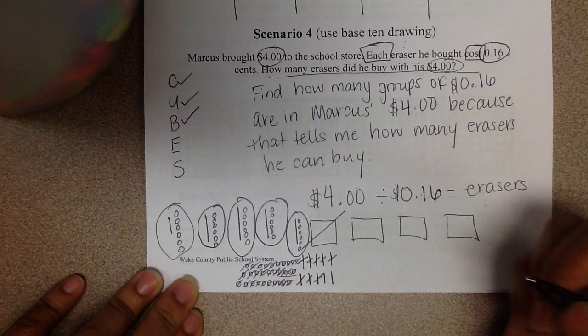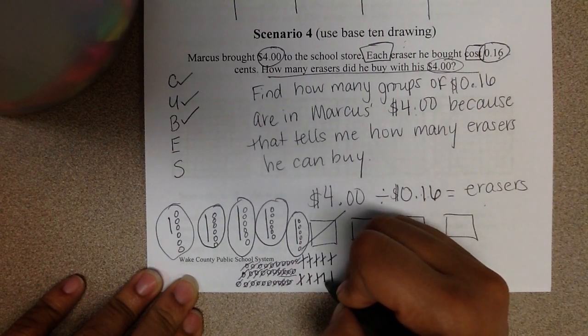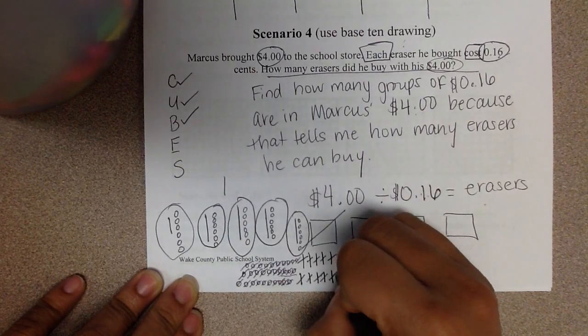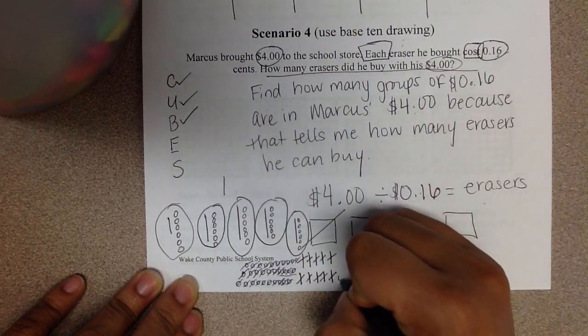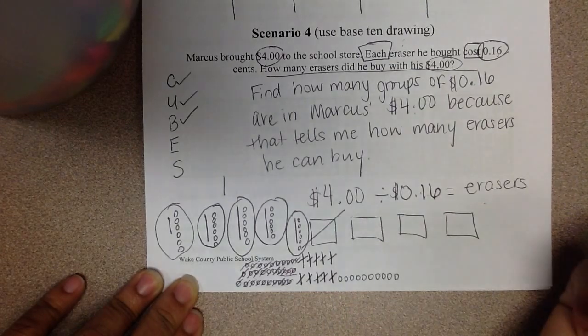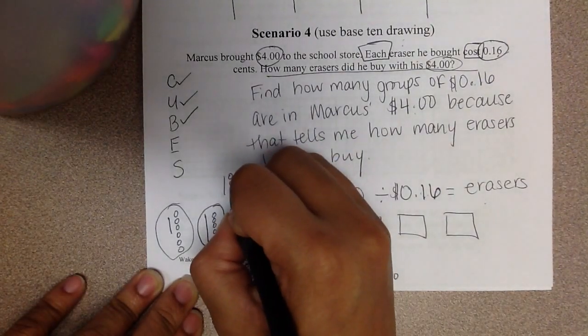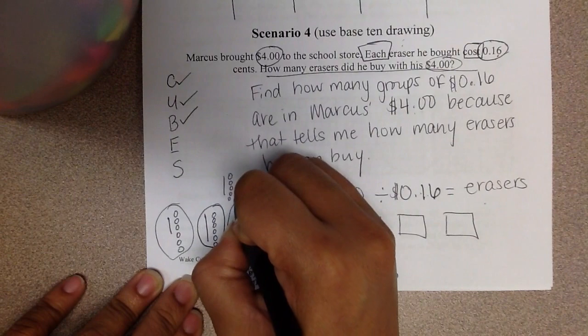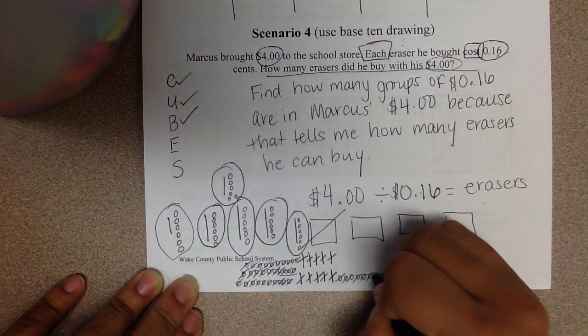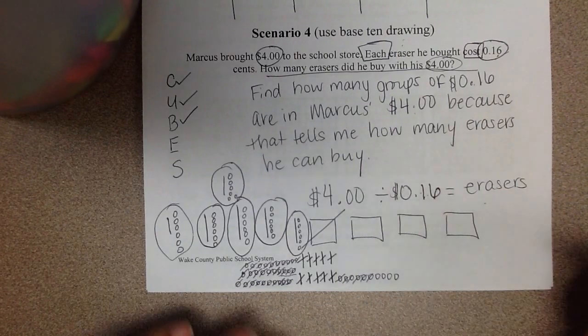Okay. And then I'm going to take my next tenth, make it a group, break this tenth down into thousandths. 1, 2, 3, 4, 5, 6, 7, 8, 9, 10. And I would give this group 6. 1, 2, 3, 4, 5, 6. All right, which means I have 4 hundredths left over.